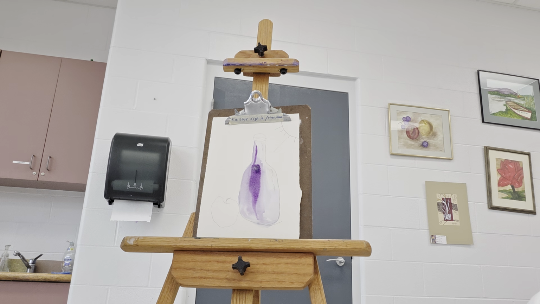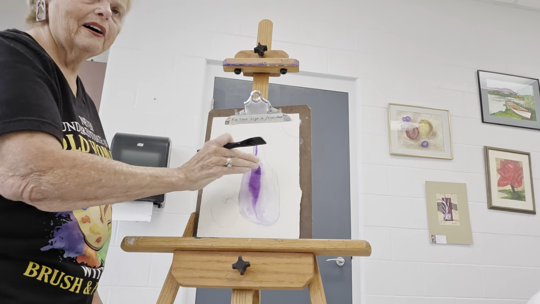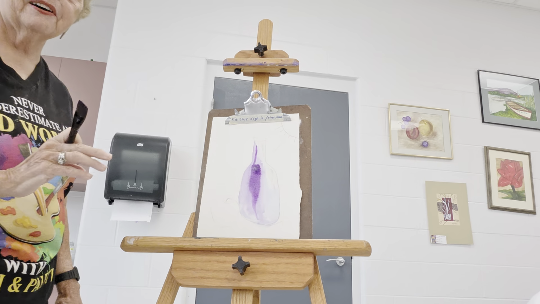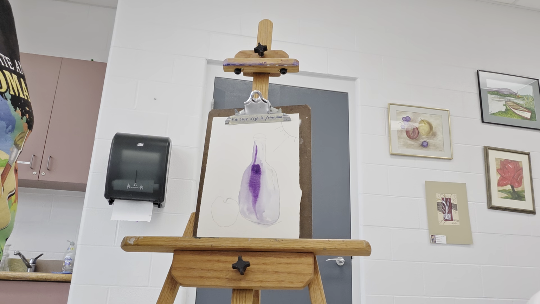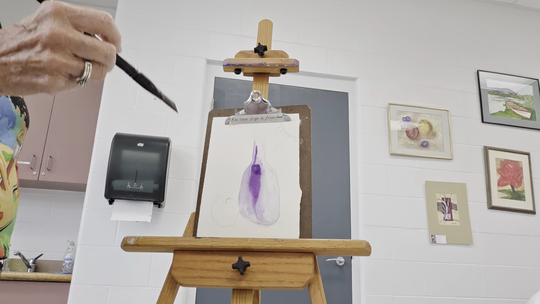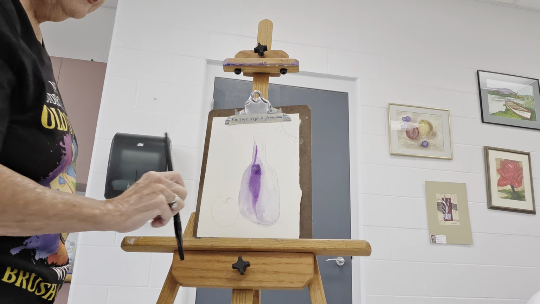Am I seeing a turn yet? Not quite. Well, when you say you want to see a turn, what am I looking at? What am I looking at on the paper? The turn of the bottle. The turn on the bottle. That's what we want to see, is the turn on the bottle. So it's starting to, a little bit, but not quite.